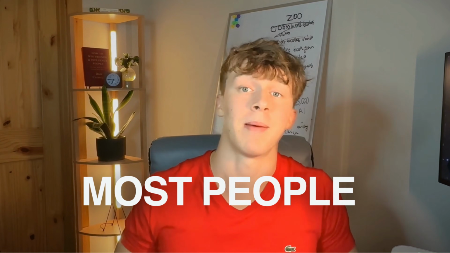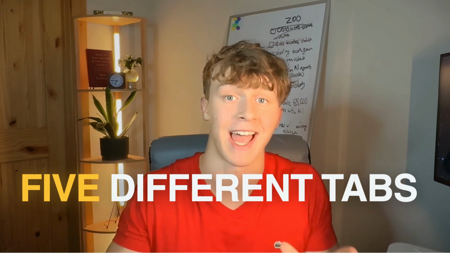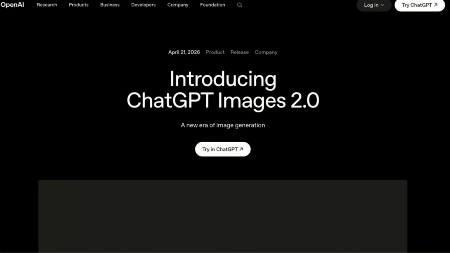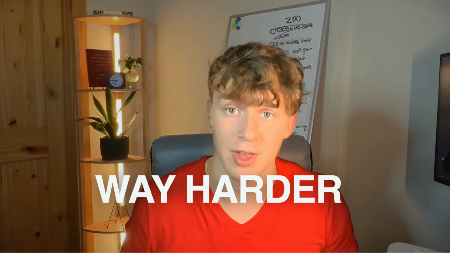Most people making Amazon KDP books have like 5 different tabs open at the exact same time. They have ChatGPT open for ideas, Canva open for formatting, and then some random image generator open for the pages. And then they still have to turn all of that into an actual book. And honestly, it makes the entire process way harder than it needs to be.